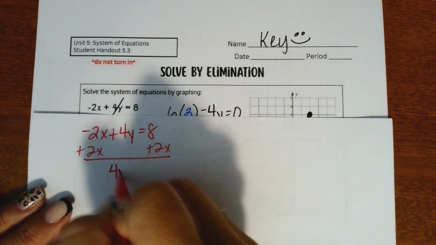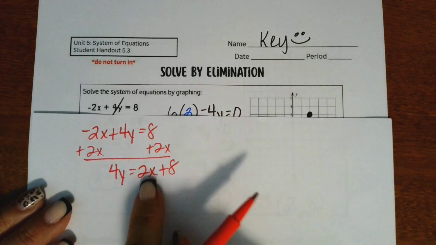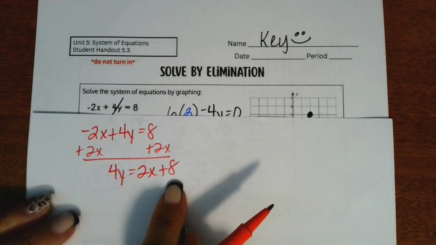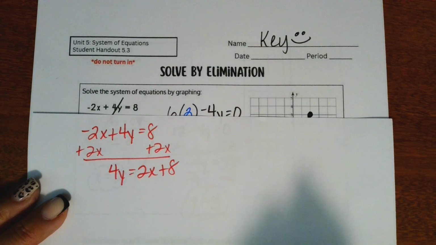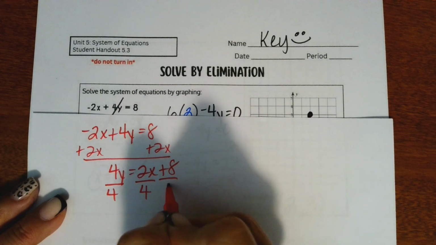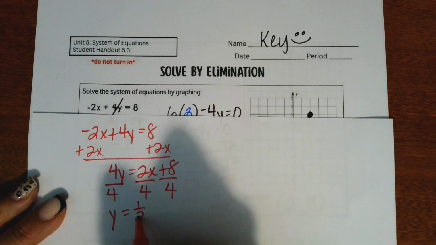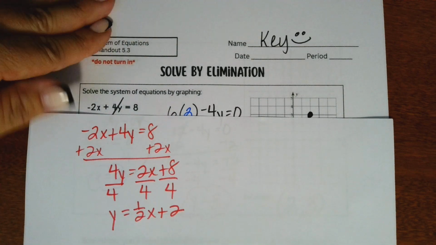I get 4y equals 2x plus 8. You'll notice that I'm always putting my mx value first and my b value last. That's to get into a habit of making sure my slope comes first. Divide everything by 4 and you get y equals 1/2 x plus 2.